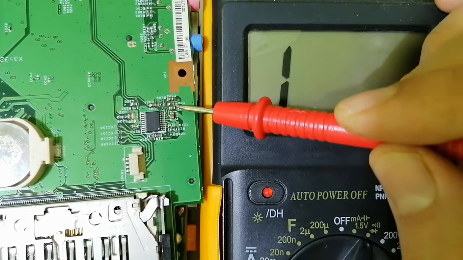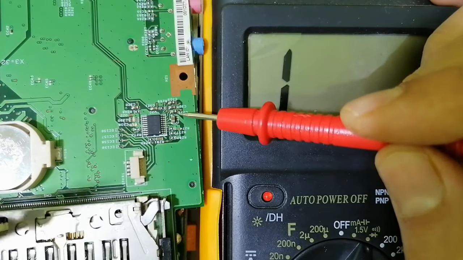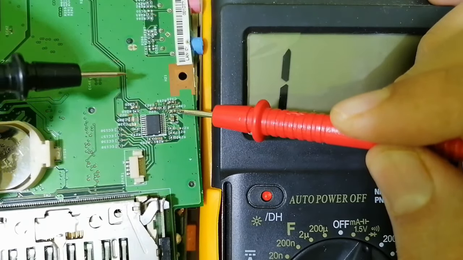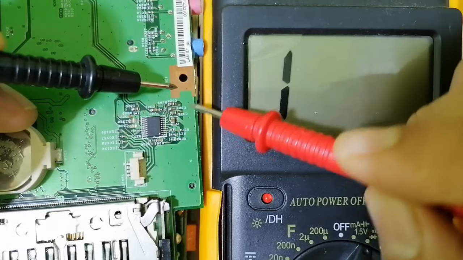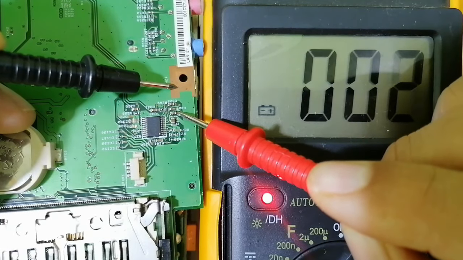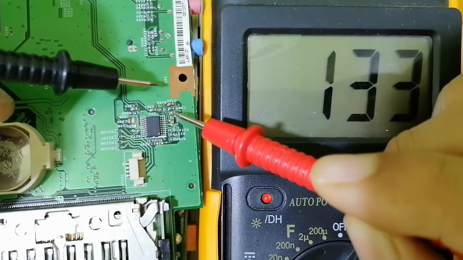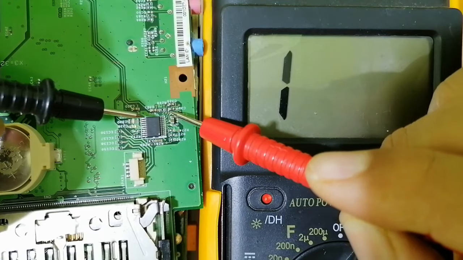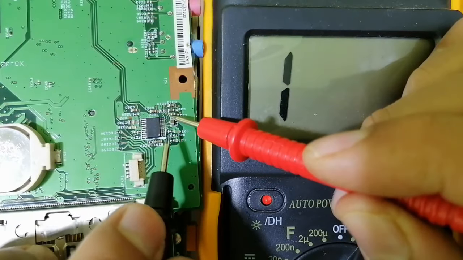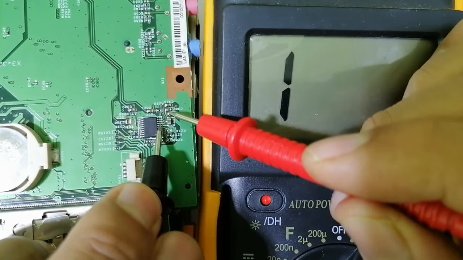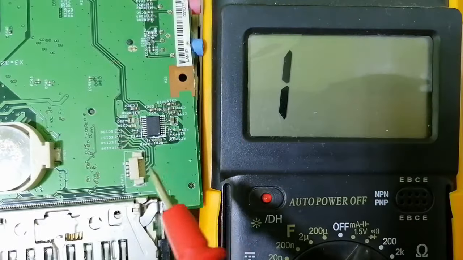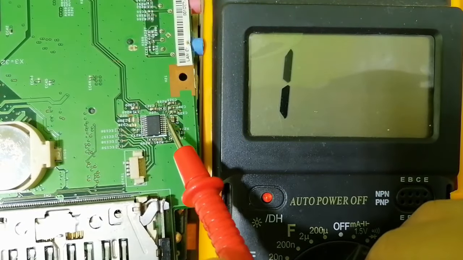Let's check this one, for example. This ceramic capacitor also, as you can see, this pin is connected to the ground in this terminal, and this terminal of the capacitor is connected to the IC over here. Do you see the path? Here we have the path.